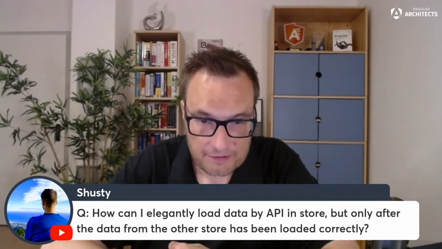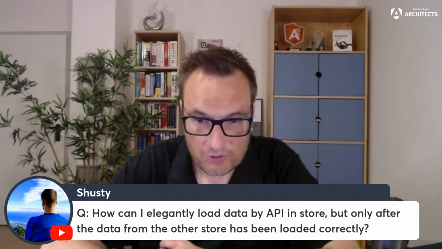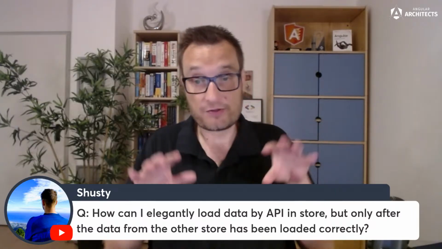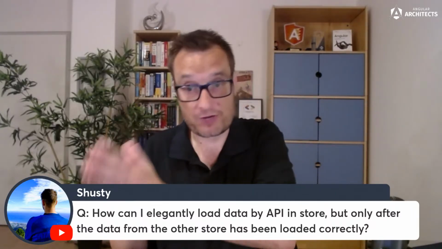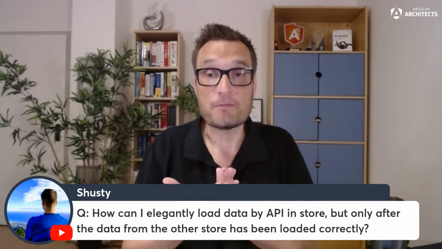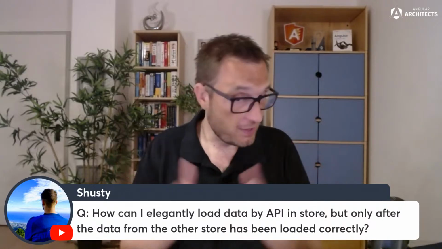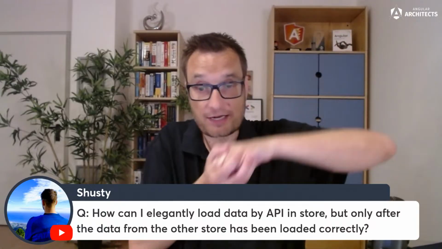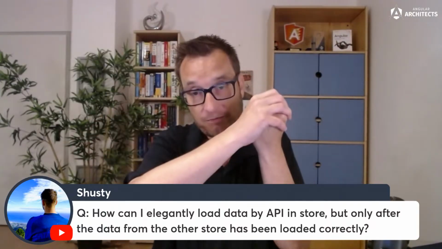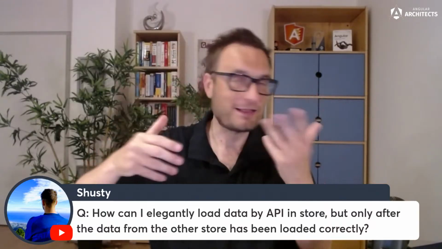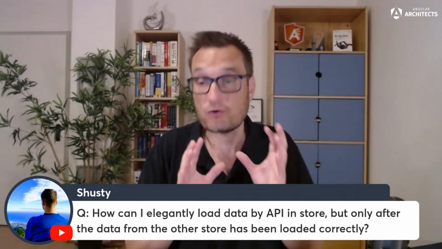How can I elegantly load data by API in a store, but only after the data from the other store has been loaded correctly? Yeah, this is also an interesting discussion because it shows that now, as we are moving away from Redux and have several stores, sometimes they need to interplay. And for this interplay, we have several possibilities. One of them is that one store could directly inject another store, which is quite direct. It's straightforward, but we have this tight coupling. And this might lead to a situation where the system is not that controllable.